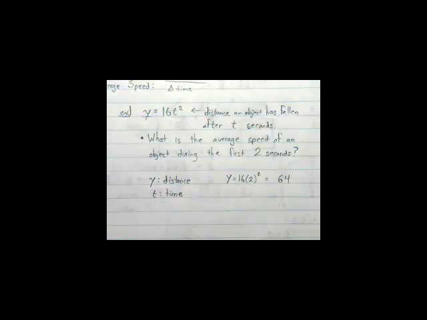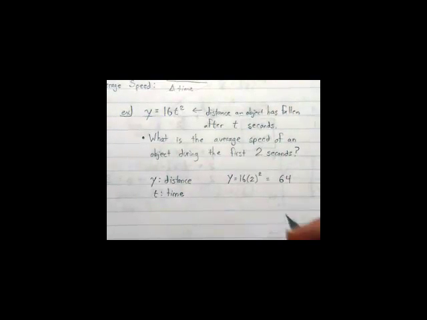So after 2 seconds, the object has gone 64, I don't know, feet or whatever it is. I don't know what the unit is for this one. But it's gone a distance of 64. Okay, so how can I use that then to calculate my average speed for this object? Divided by 2. Because the change in the distance is 64, the change in time would be 2, right? That's over that first 2 seconds.